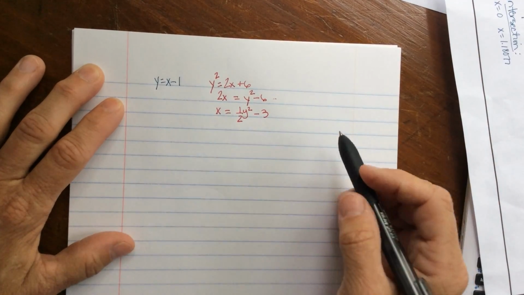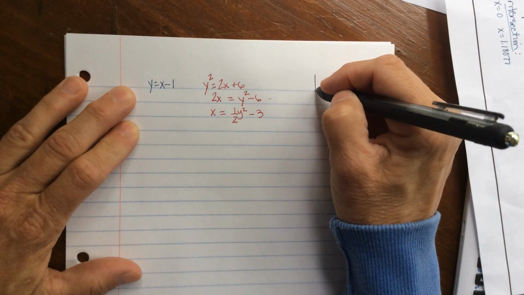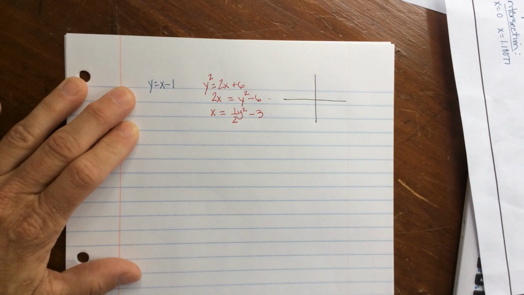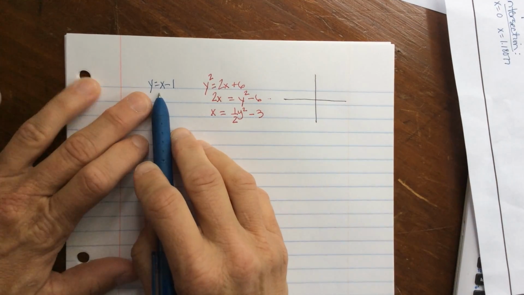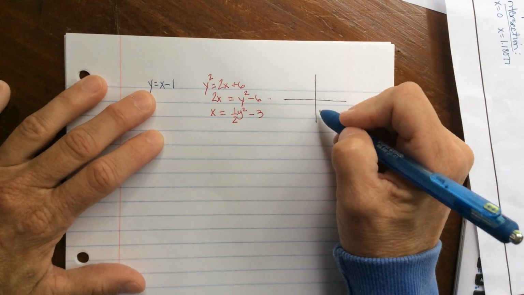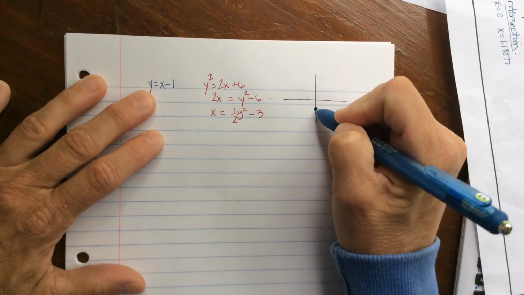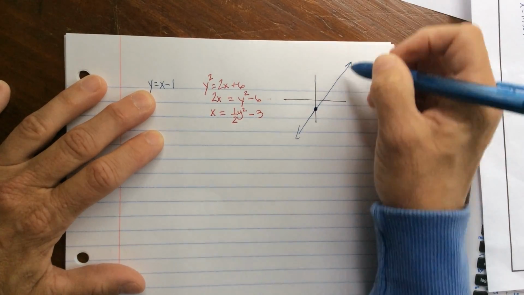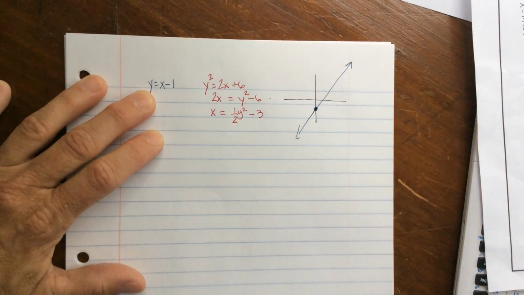So this gives me a little bit better idea of what this looks like. So here's what our graph looks like. I have a line that is defined by y equals x minus 1. So I have a y-intercept down here. Slope is positive 1. So my line is going to look like this.